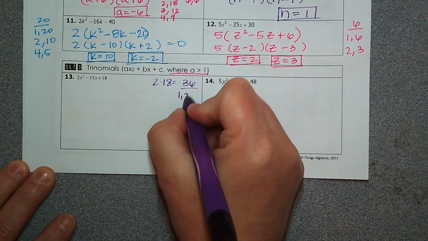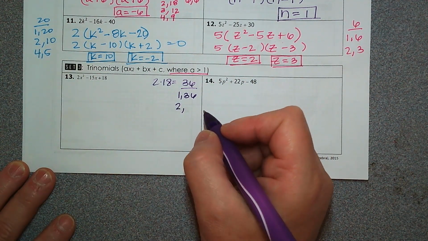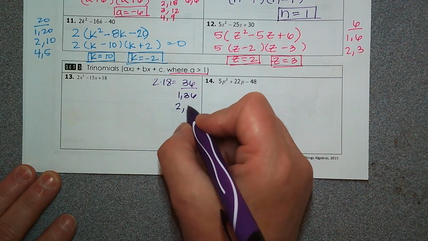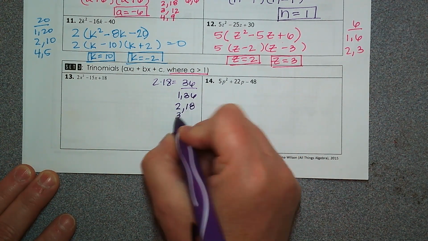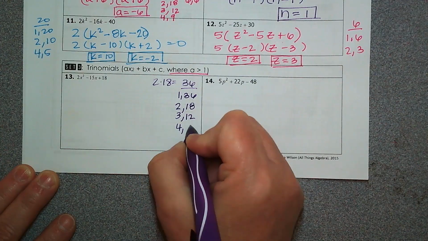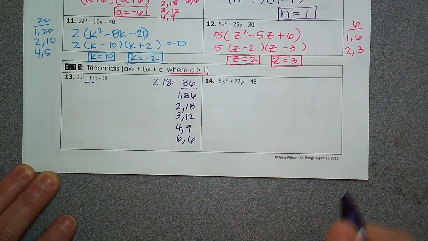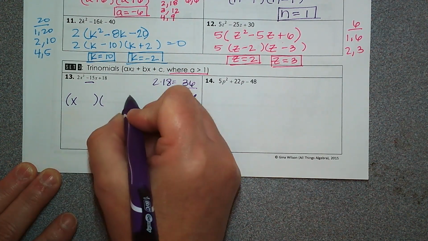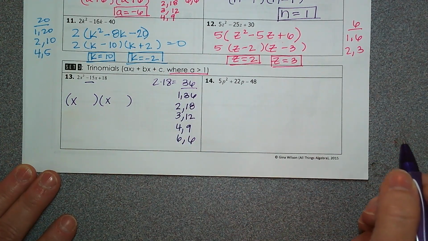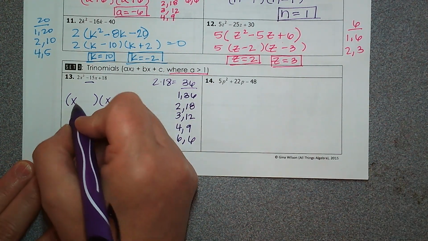List the factors of 36 to see what my possibilities are to use as my factors. Which two can I add or subtract to get negative 15? Negative 3, negative 12.